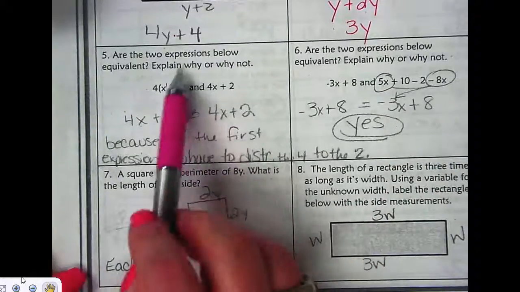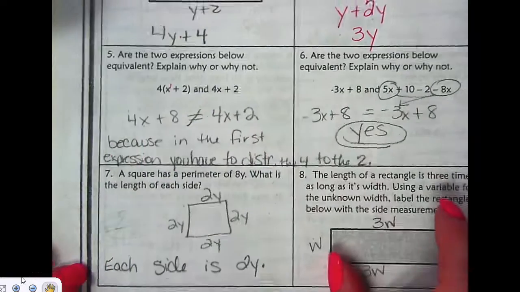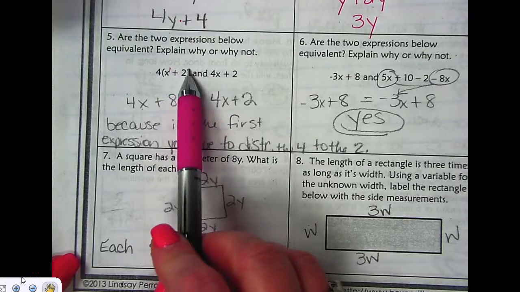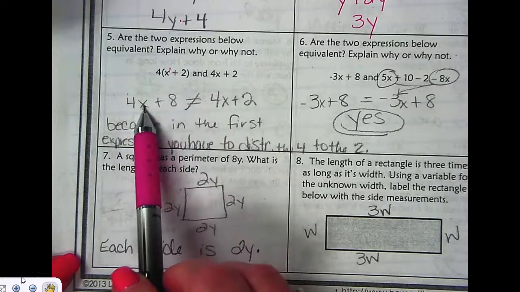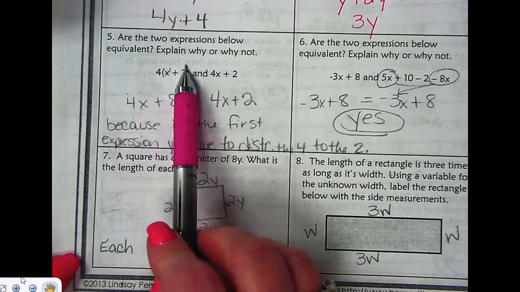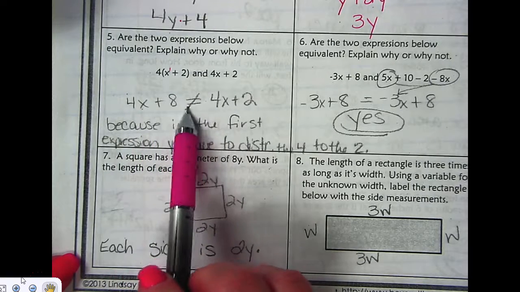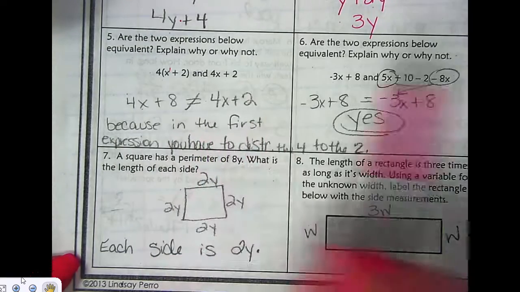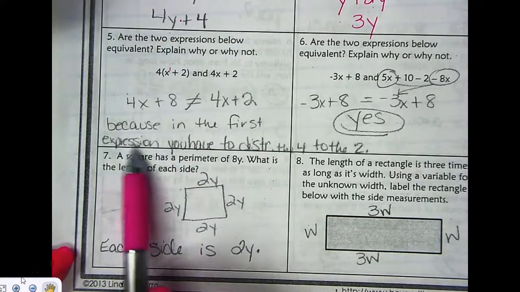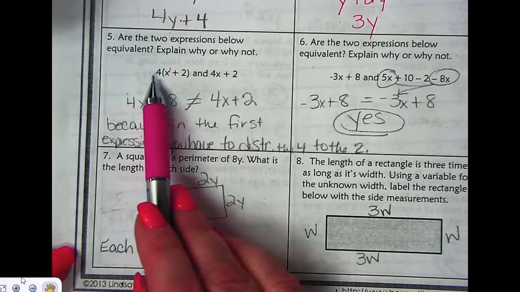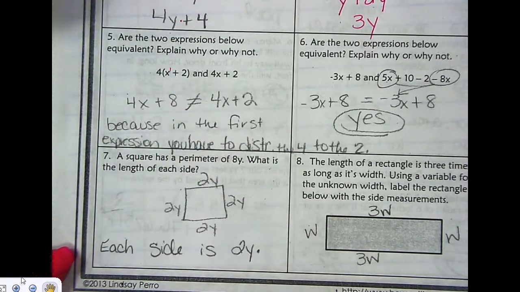5. Are the two expressions below equivalent, and explain why or why not? So I went ahead and I factored here and I said 4 times x is 4x and 4 times 2 is 8. So 4x plus 8 does not equal 4x plus 2 because the first expression you have to distribute the 4 to the 2. What made it different was I had to say 4 times 2 and get 8. So not equal, not equivalent, or no should be your answer.